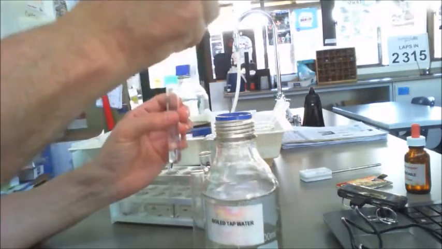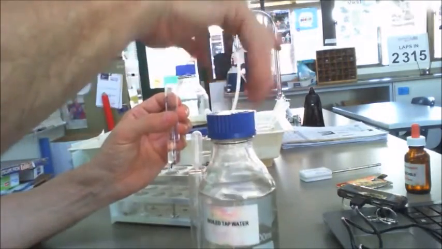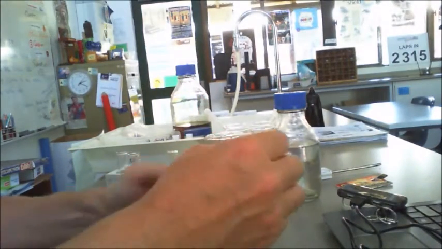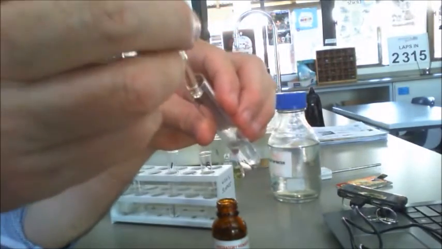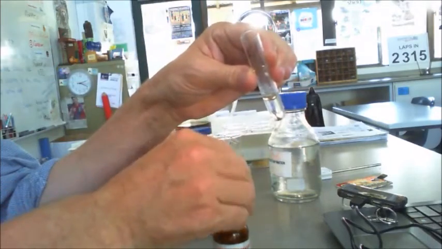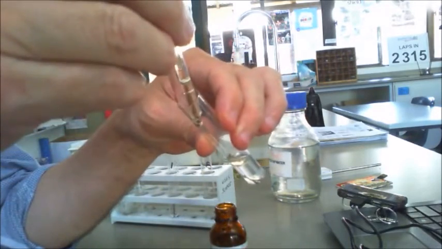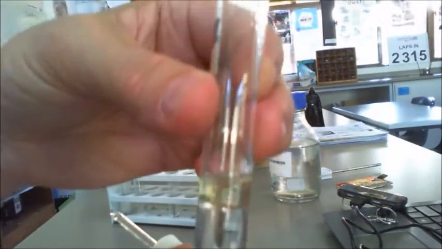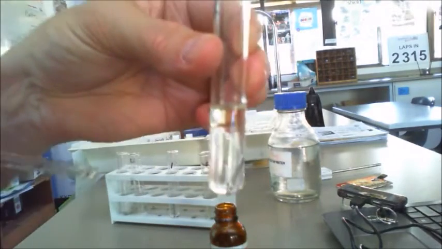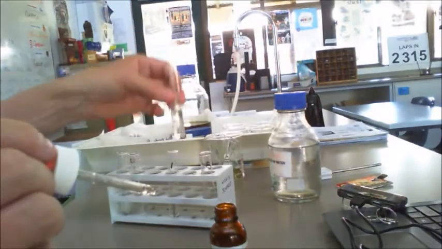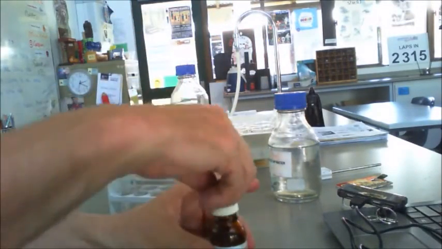So we did that. Then what we did on top of that was we got some vegetable oil, just standard vegetable oil, and I got students to pour that down the side. Now hopefully on the video you'll be able to see it, but essentially it forms a layer on top of the water. Okay, so you can see there hopefully that you've got the oil here and you've got the water down there. Okay, so we did that one there.